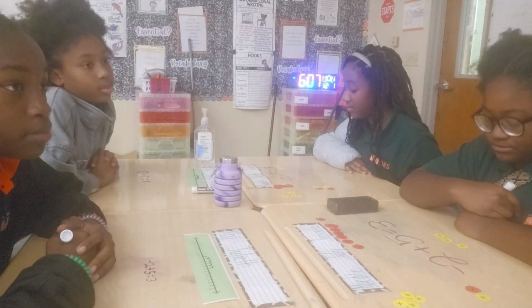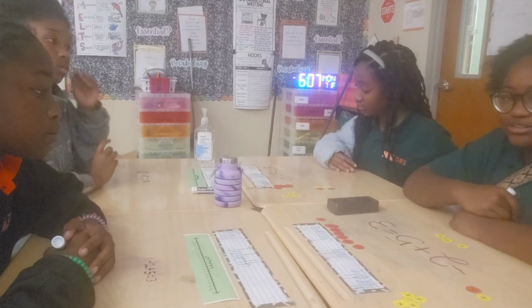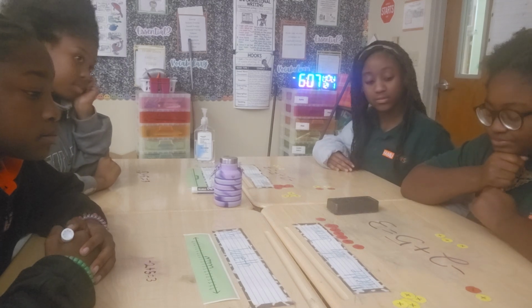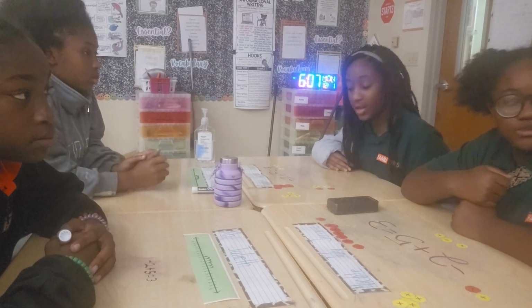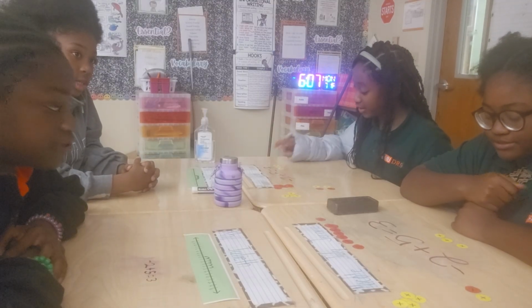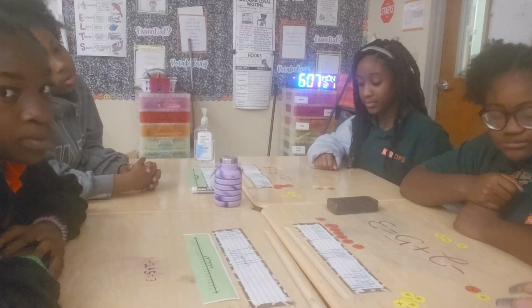Okay, so who else can explain using the integer chips strategy? Because there are 3 positive chips left. Yes, there are 3 positive chips left. So is there any negative chips left? No. So that lets you know that the answer will be what? Positive. A positive number. Who can connect the chip method to the number line method?